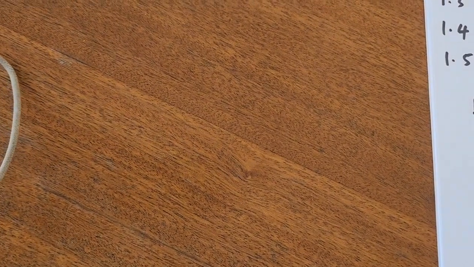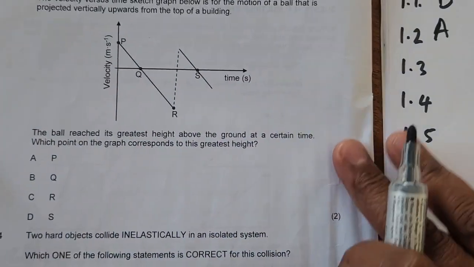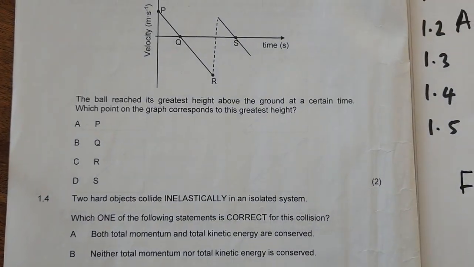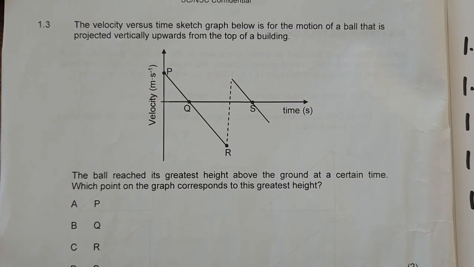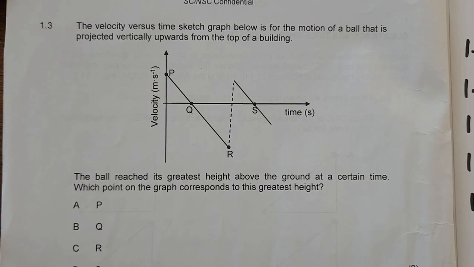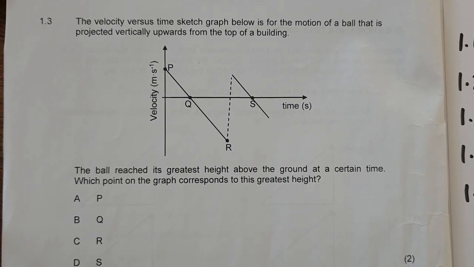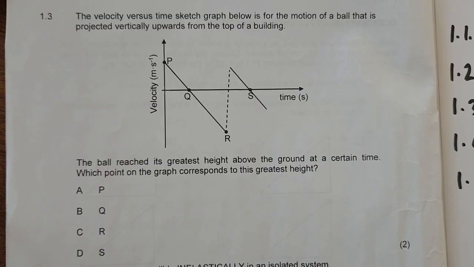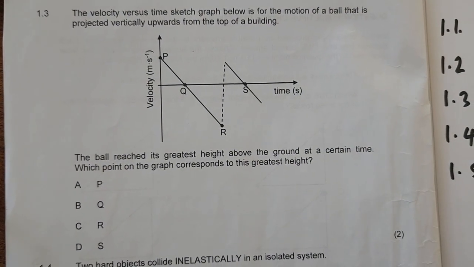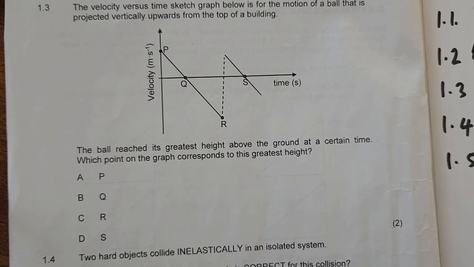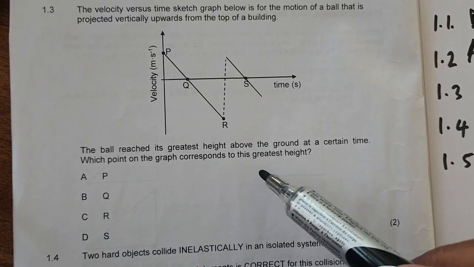Next question here, they are saying to us, the velocity versus time sketch graph below is for the motion of a ball that is projected vertically upwards from the top of a building. Fine. You can see that now the slope is negative, meaning that we take upward as positive. The ball reaches its greatest height above the ground at a certain time. Which point on the graph will correspond with the greatest height?